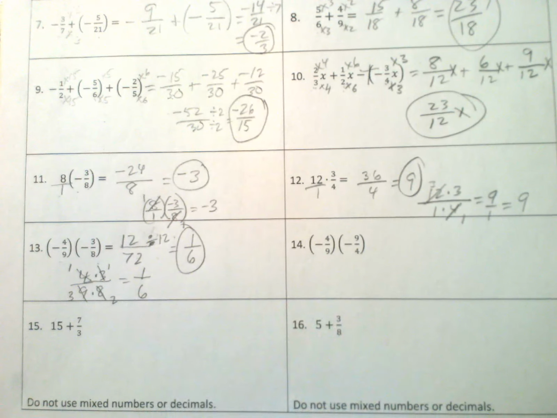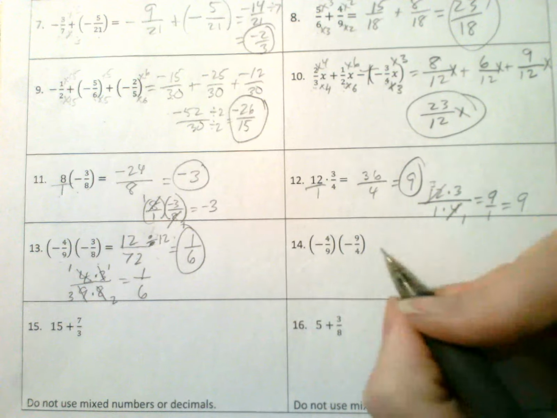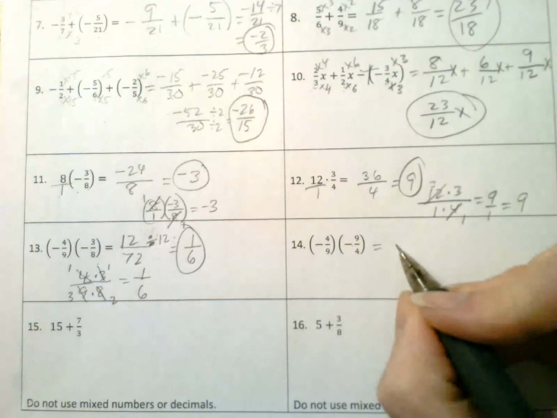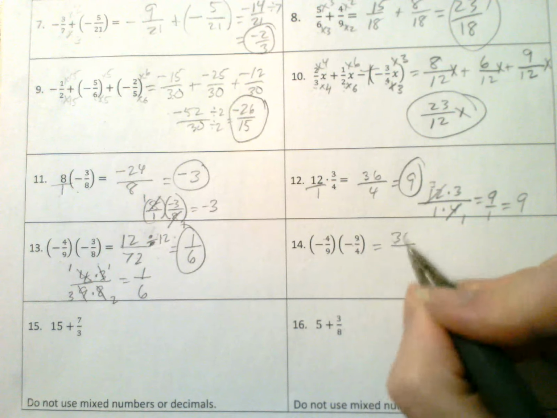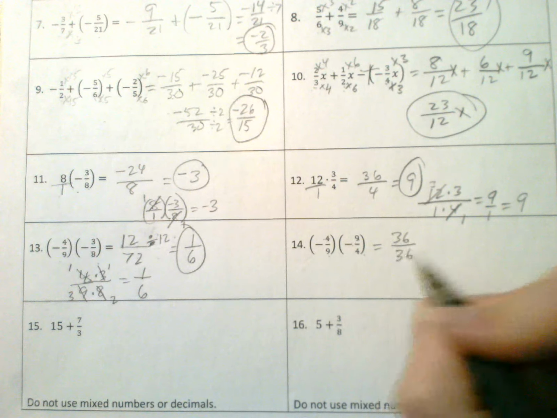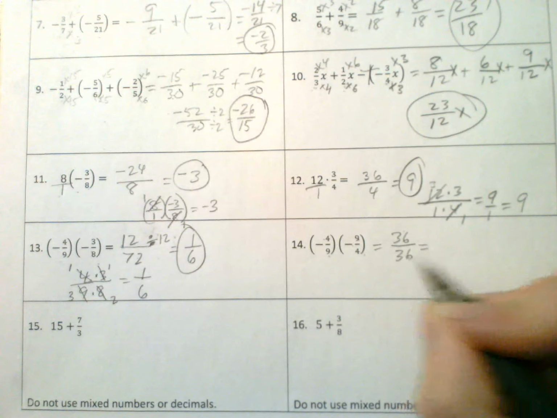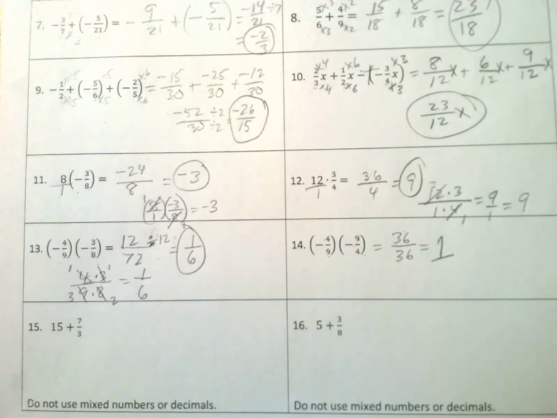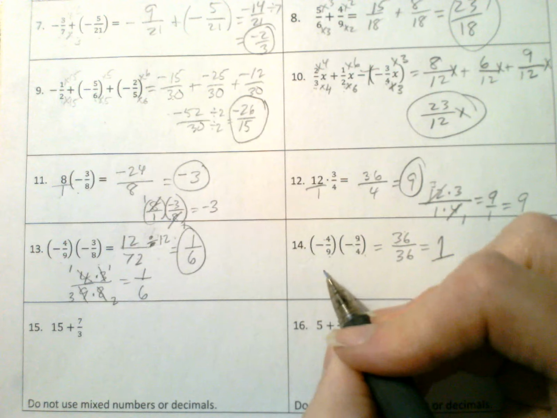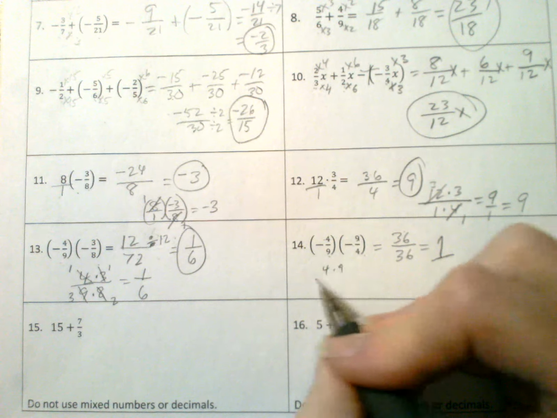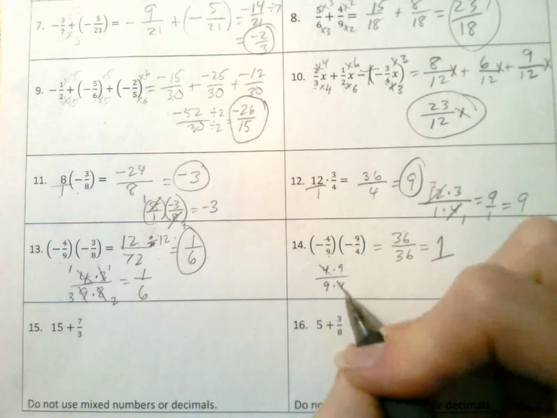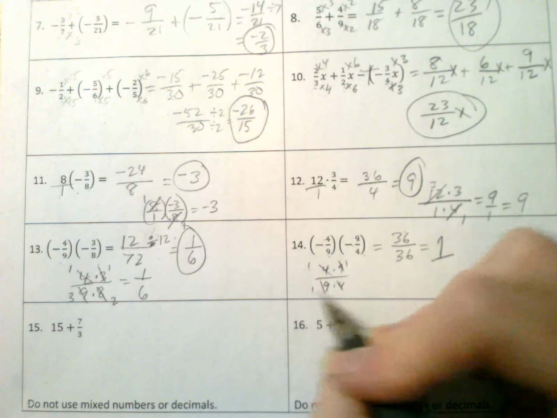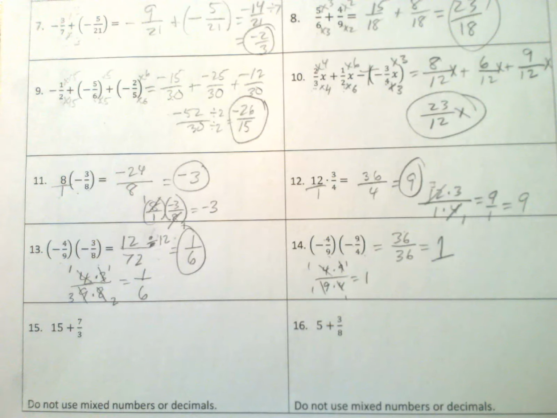You might think about the reducing thing. All right, negative times a negative is a positive. 4 times 9 is 36. 9 times 4 is 36. Something that's the same as something else is 1. Remember that? 4 times 9 over 9 times 4. 4 goes away, 9 goes away. Everything left is a 1.